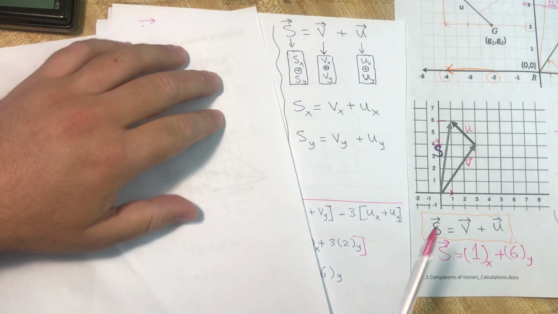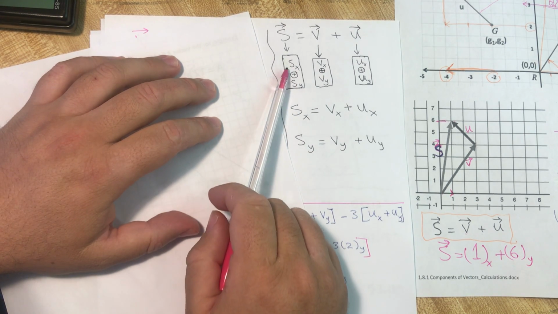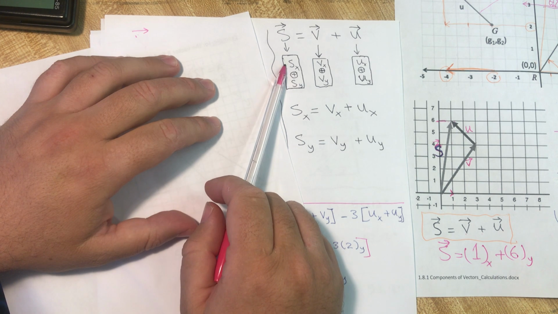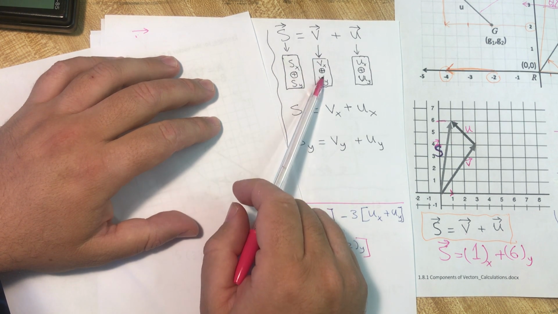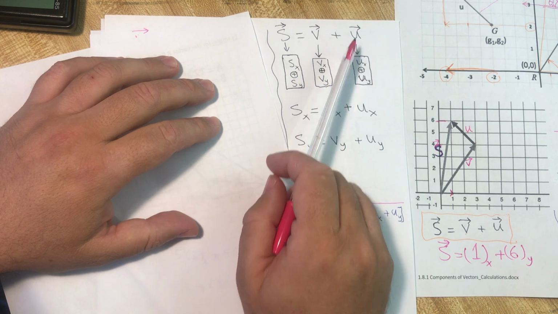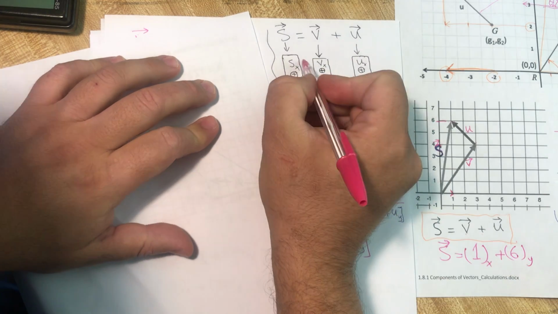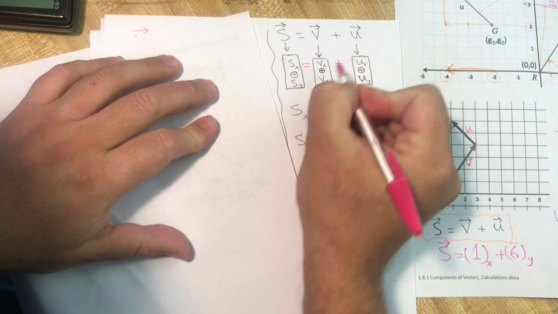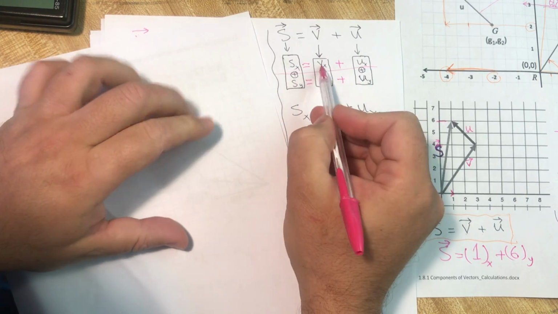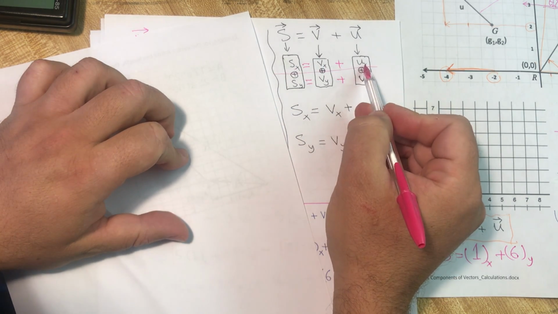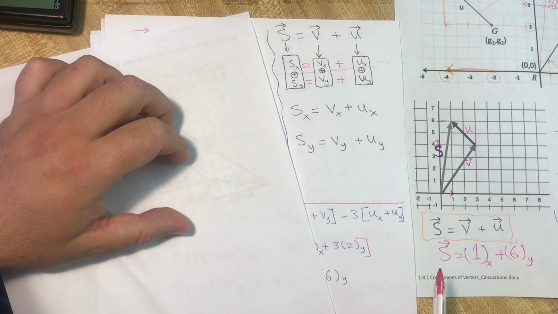And S is composed of 2 components, Sx plus Sy. V is equal to Vx plus Vy. U is equal to Ux plus Uy. We need just to do this process. Sx is equal to Vx plus Ux. Also, if we have any other vectors, it is easy to do it.